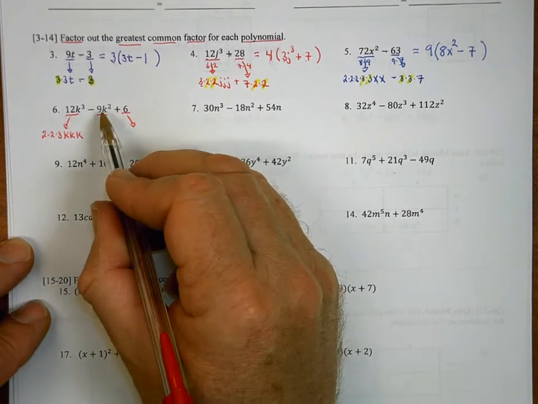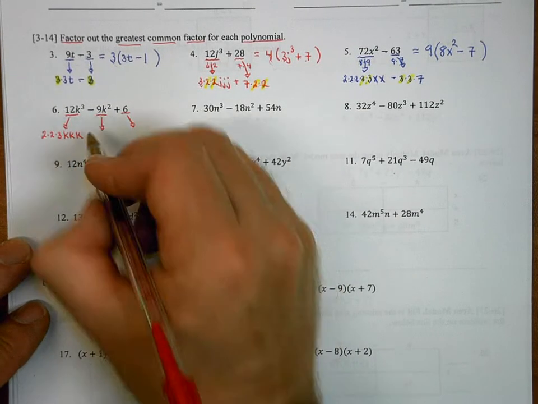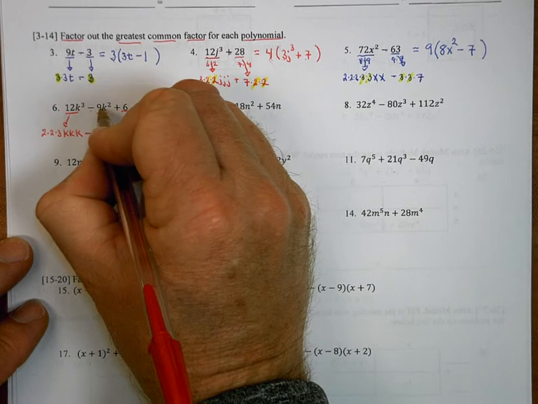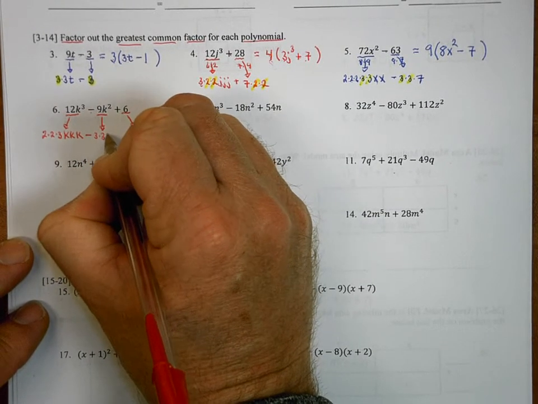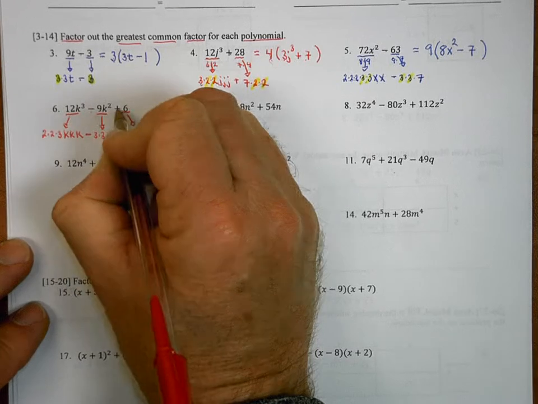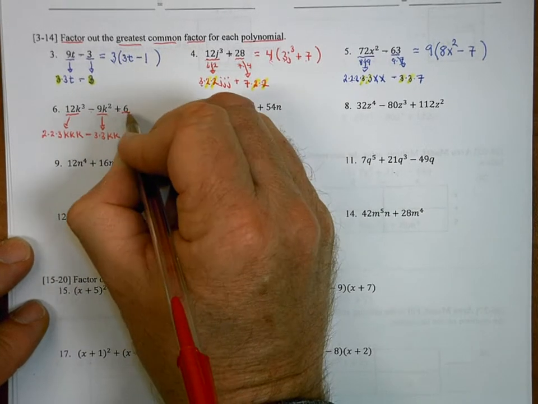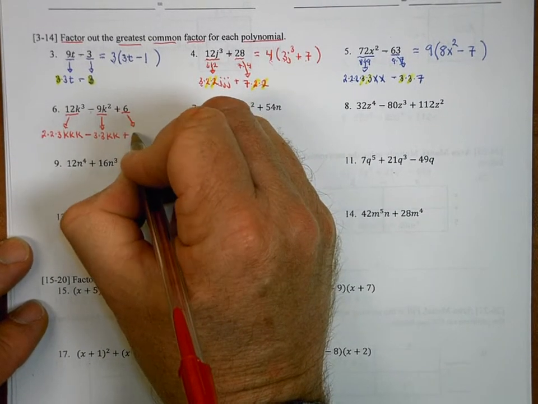Okay, now I go to my next term. 9, I put a minus sign, sorry. Then I factor 9k squared. 9 is 3 times 3. K squared is KK. Then I put an addition symbol, plus 6, and 6 is 3 times 2.